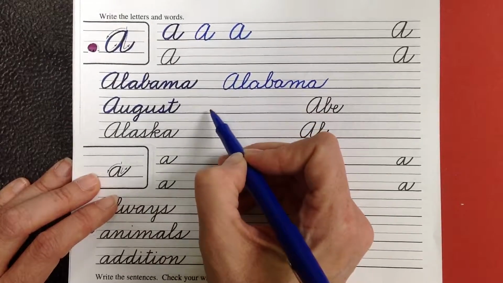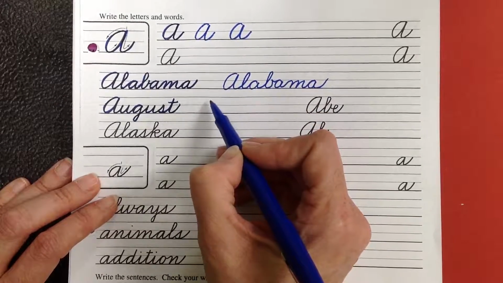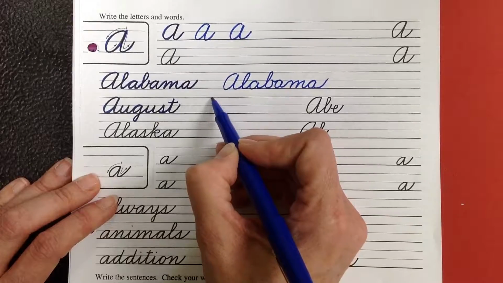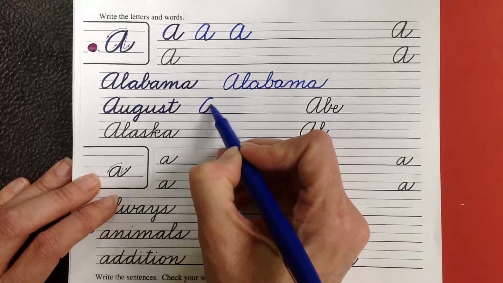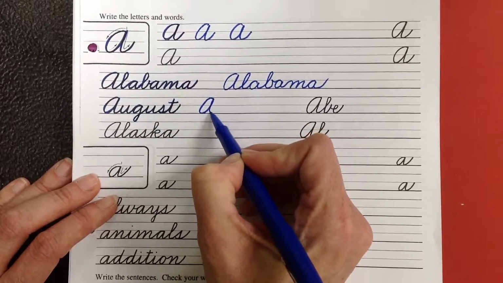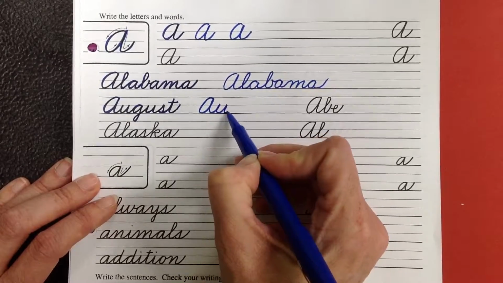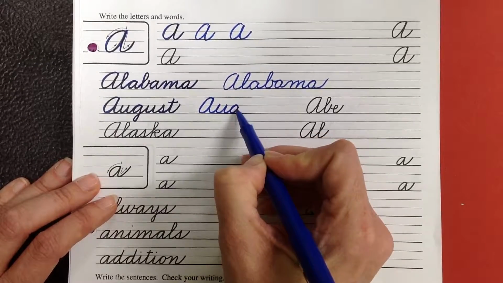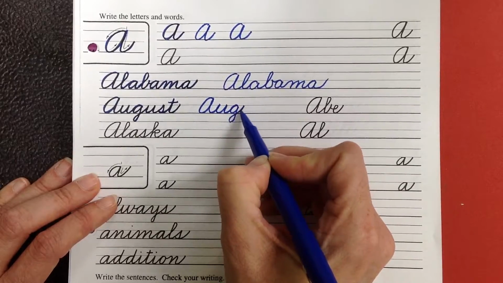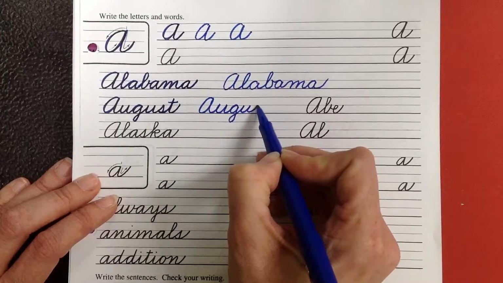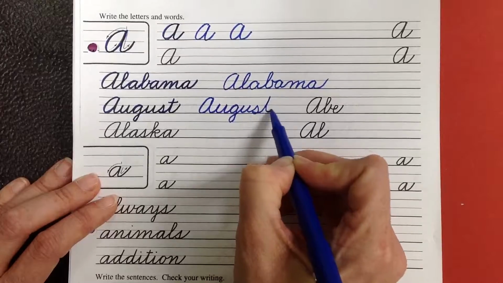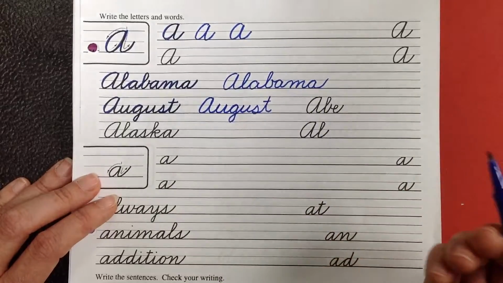So let's create that word again. At the top for our capital A, tall capital A, not lowercase. Months start with capital letters. A-U makes an aw sound. G says g. U says u. st. August.